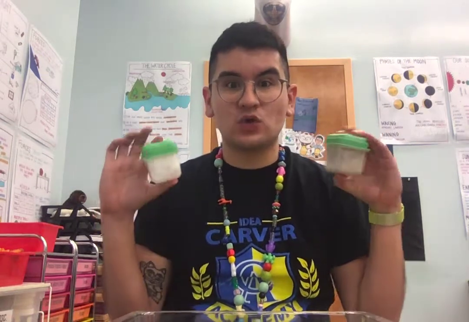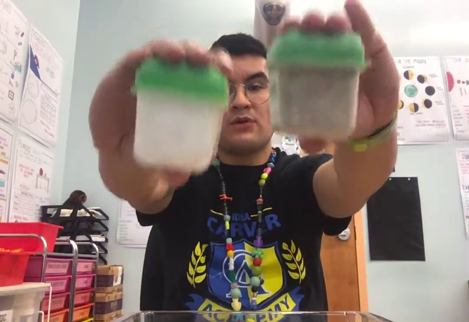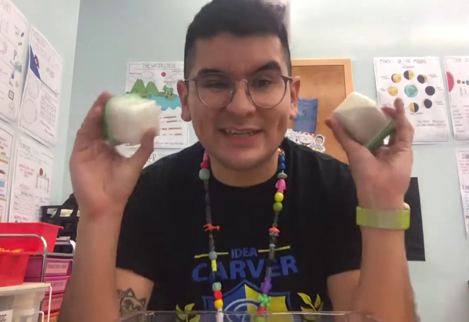Hello everyone! In this video we will be comparing the densities of sand and cotton balls. Now in order to do this, we're going to test their density using two identical containers. You can see that both of these containers are exactly the same. The only difference is what's inside.